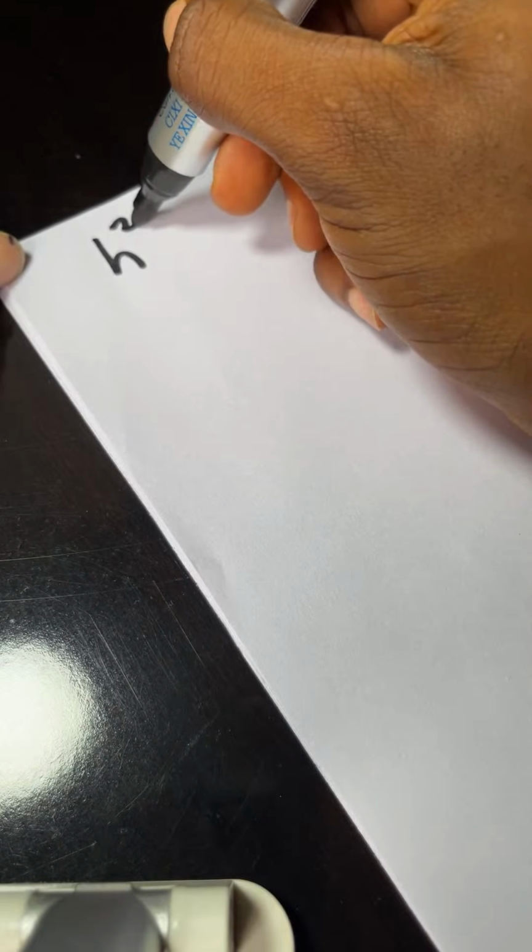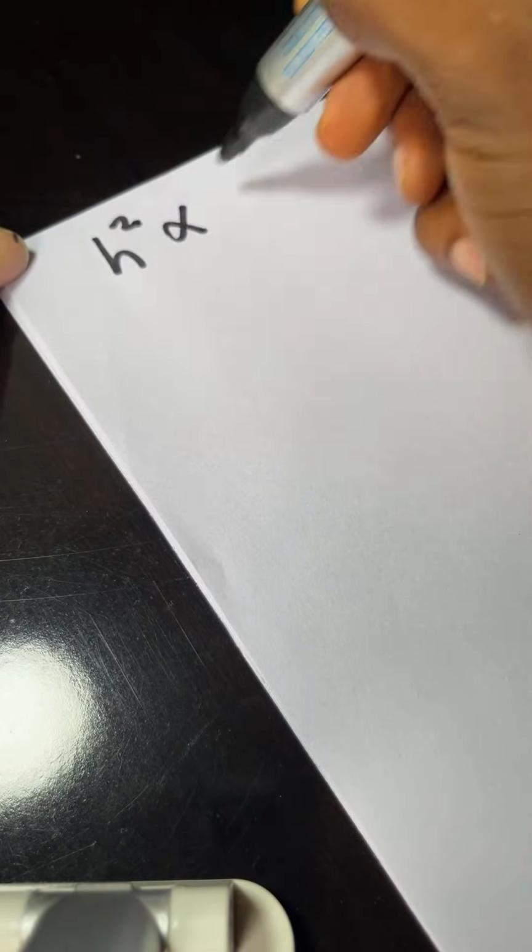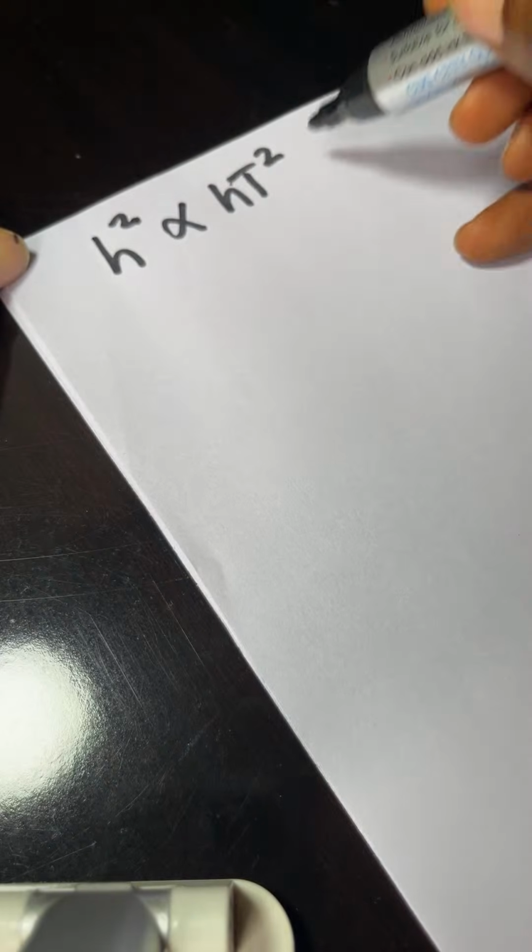Now, h square against ht square. We have plotted the graph of ht square against h square. Now it's h square against ht square. Which one is preferable and which one is easygoing?